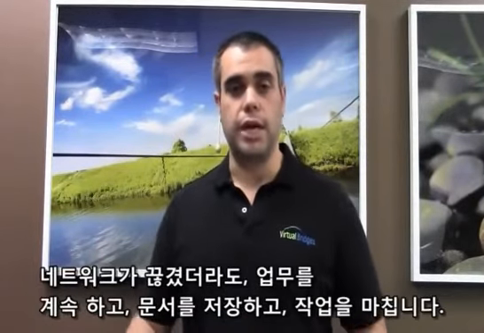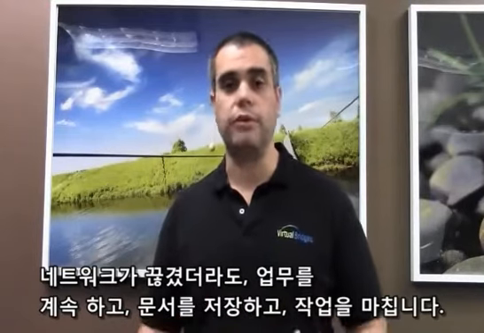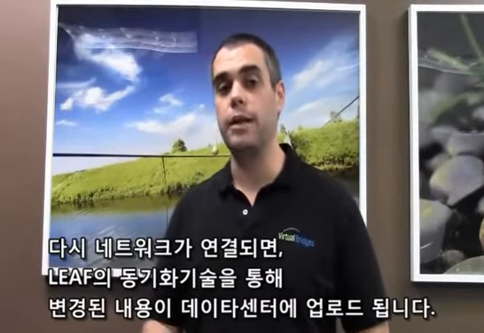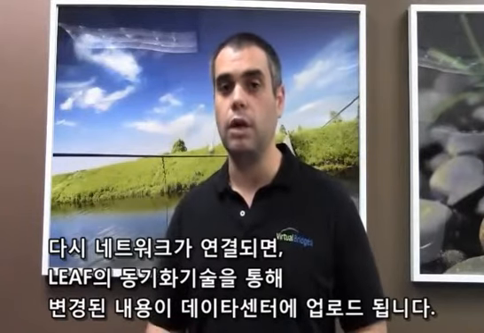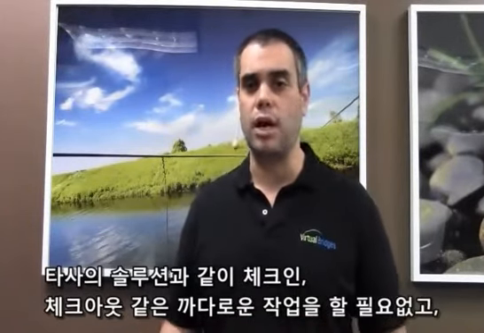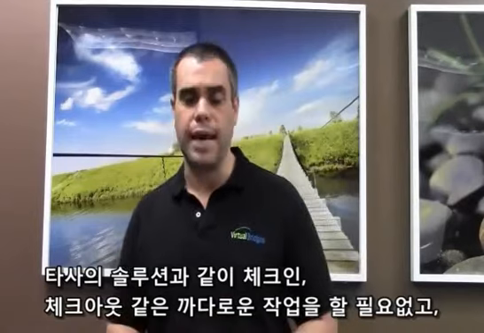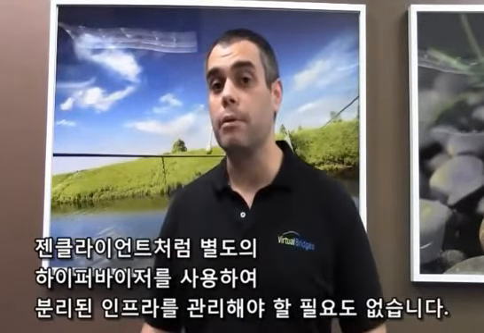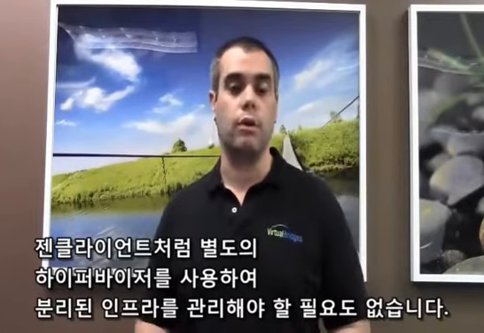So for example, you have your local cache. You disconnect from the network, you keep working, you save documents, you do all these things. When you connect back to the network, the Leaf technology automatically uploads your changes back into the data center. There's no clumsy checkout and check-in process like some of our competing solutions might have. And there's no need to manage a separate infrastructure or even a separate hypervisor like, for example, a Xen client would require you to do.